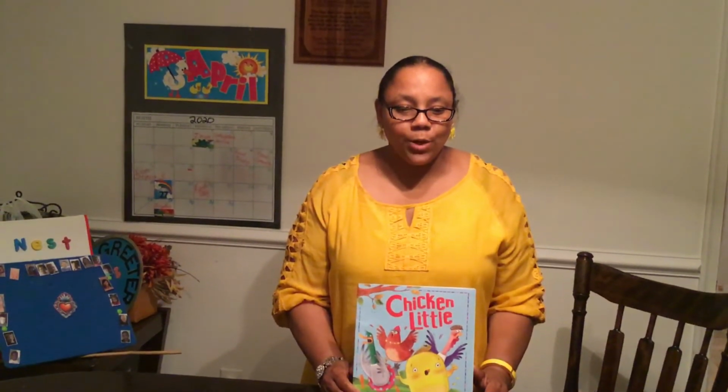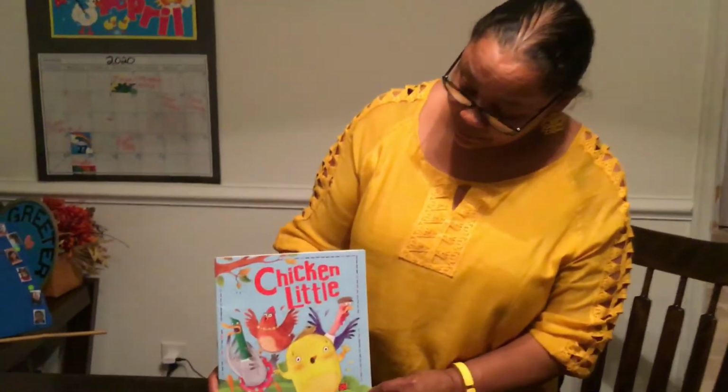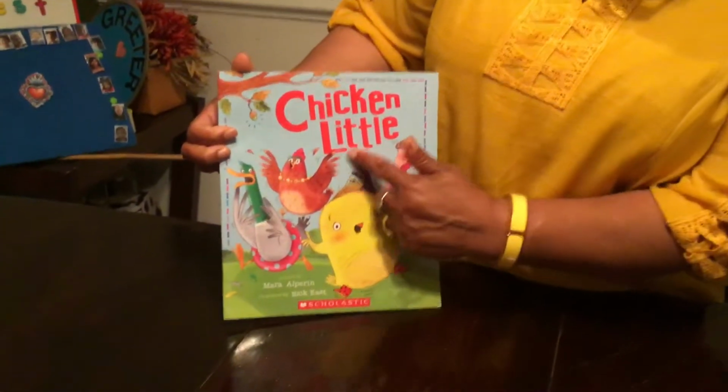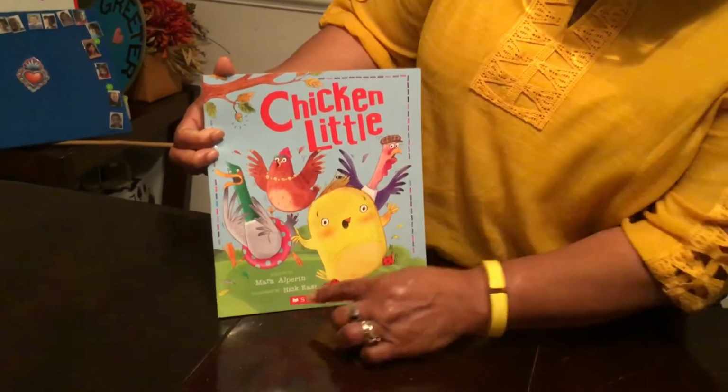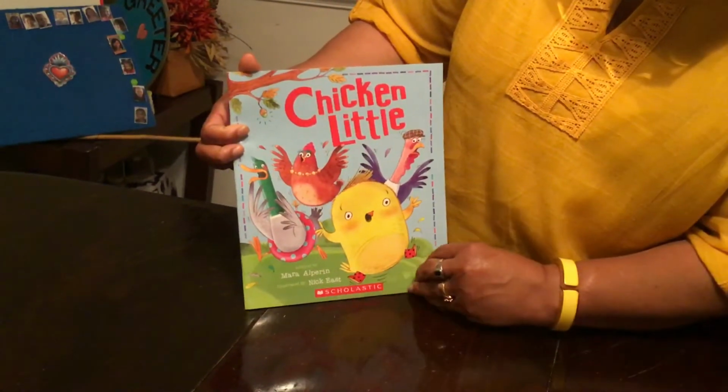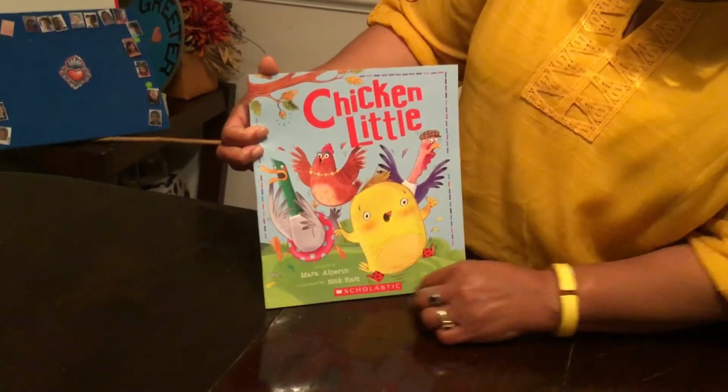So let's see. When we read the story and we go up from the roots, the beginning, then the stem, the middle, that branches out and tells us on the leaves, the characters, till we find the flower, which will be the end. Well, let's read our story so that we can decide what happened in the beginning, the middle, and the end, and what characters our author uses for this book. The title is Chicken Little, written by Myra Alprin, and the illustrator is Nick East.